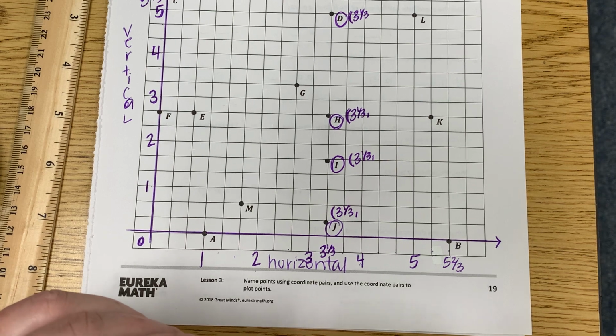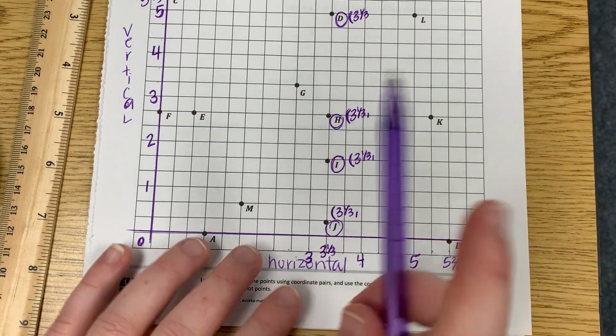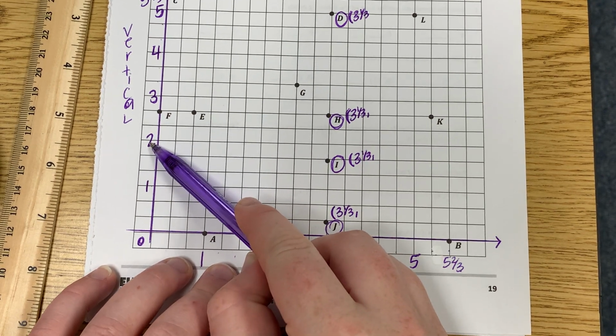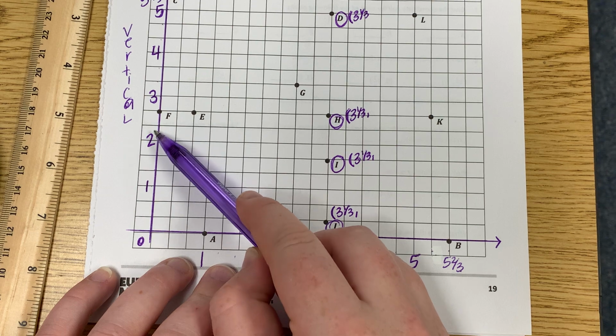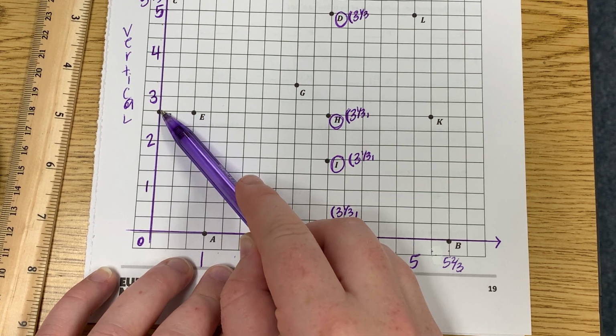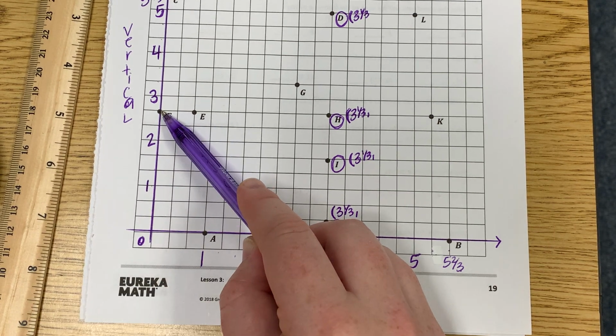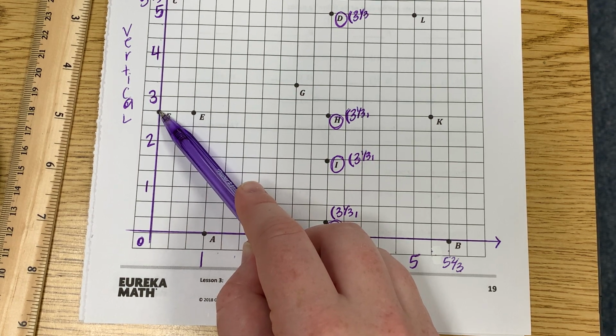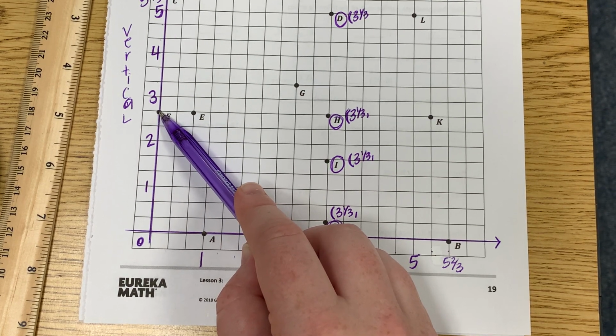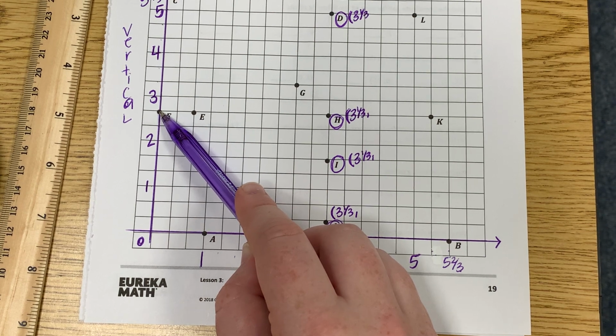And then what's the fraction I need to go up to? 2/3. So I go to the whole number 2, which is right here, and go up 2/3. 1/3, 2/3. You should again have 4 letters that fall at 2 2/3 for their y coordinates.